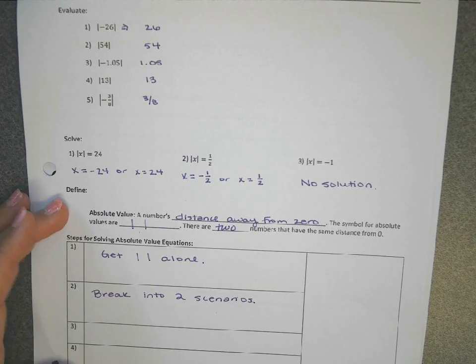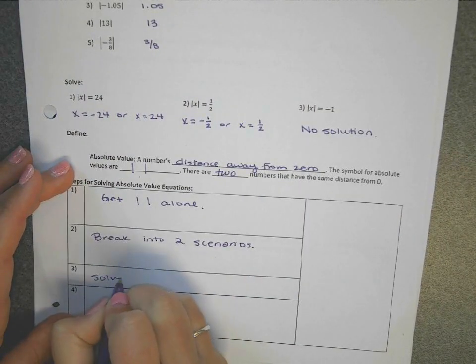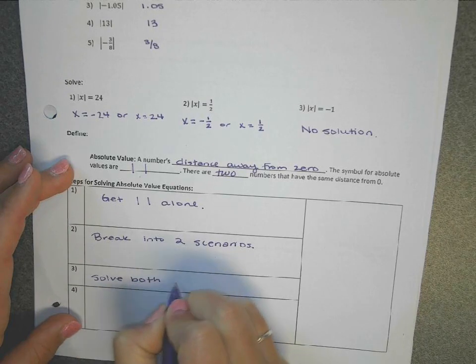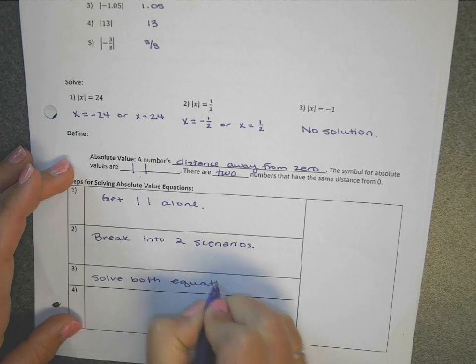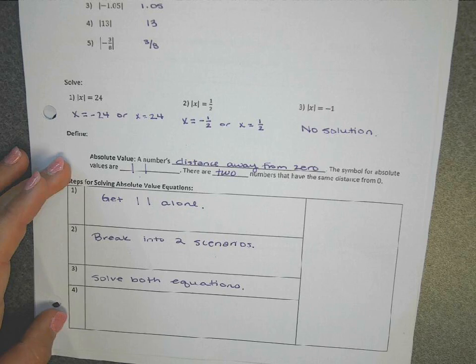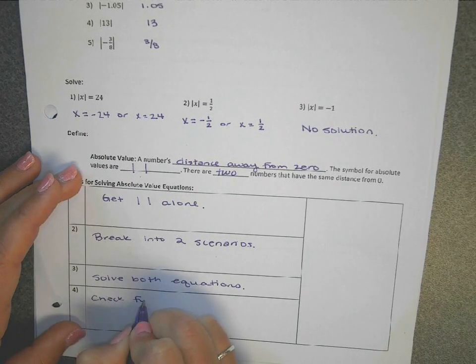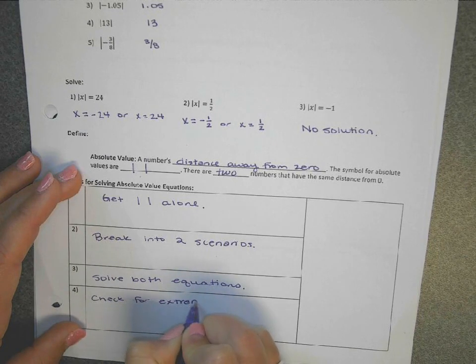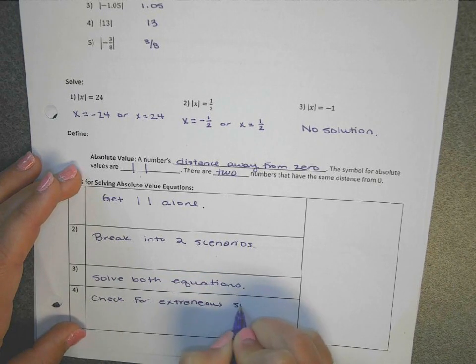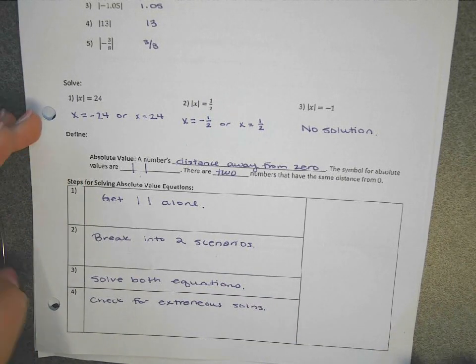Once we have those two scenarios, we're going to solve each of those equations. And then the last thing that we are going to do is to check for extraneous solutions. And we're actually going to hold off on that for right now because I'm going to show you ones that don't have extraneous solutions first. So we're not going to get to step 4 quite yet.